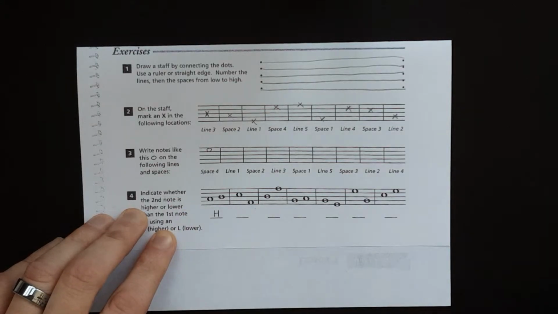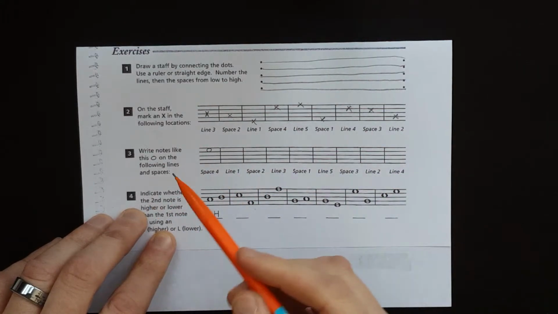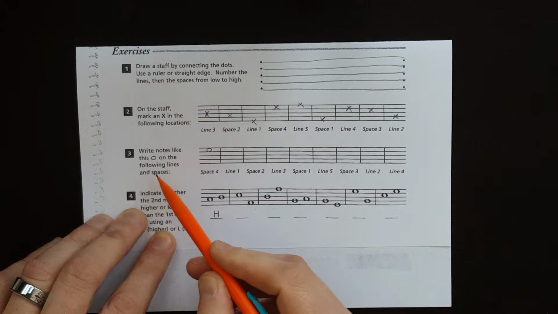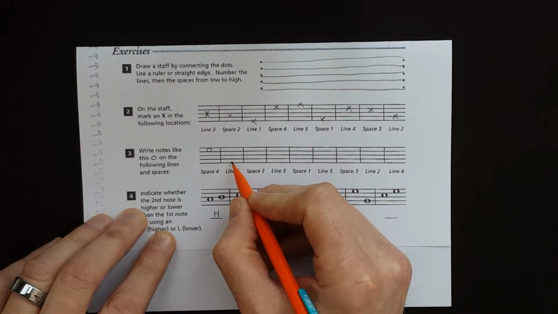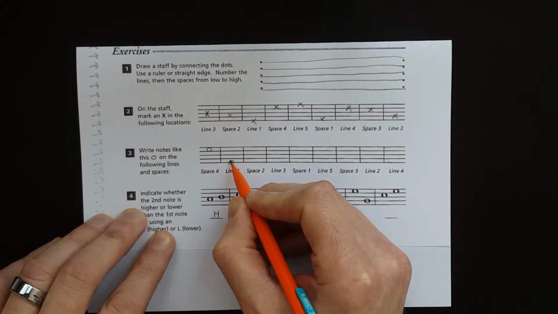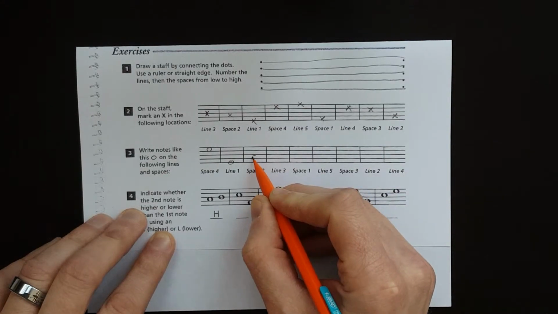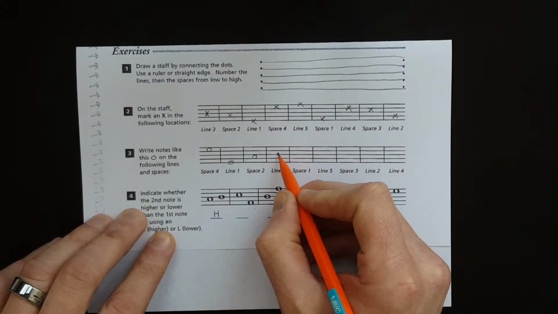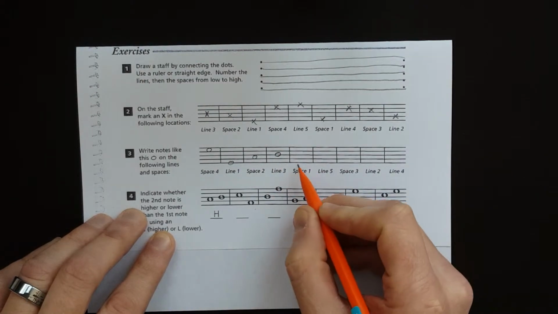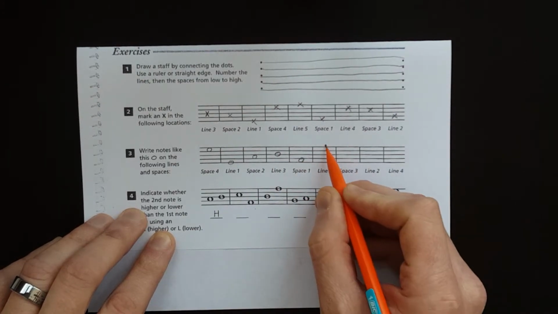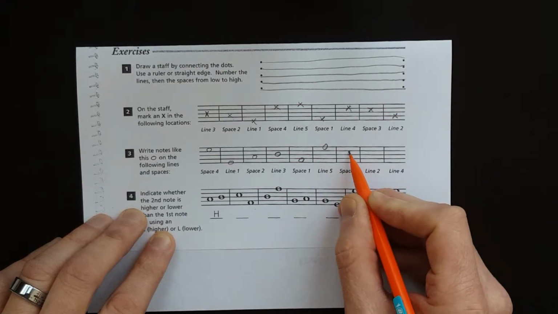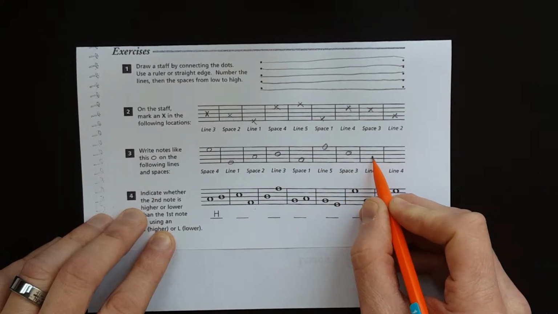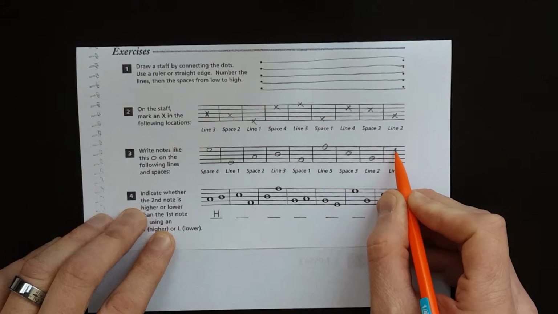All right, now we're going to draw notes. It's basically the same thing we did here, but with ovals. Write notes like this on the following lines and spaces. Line 1, try to get the line to go right through the note. Space 2, get that right in between, like it's stuck between the 2 lines. Line 3, space 1. Line 5, space 3, line 2, and line 4.